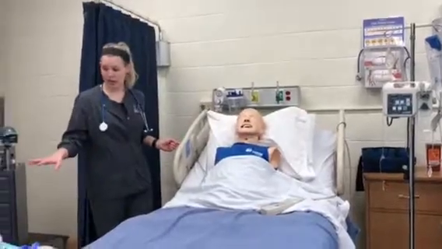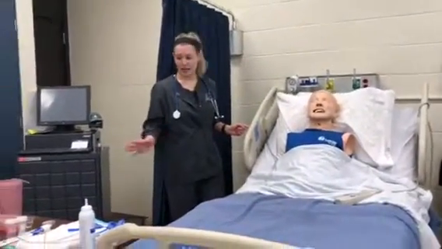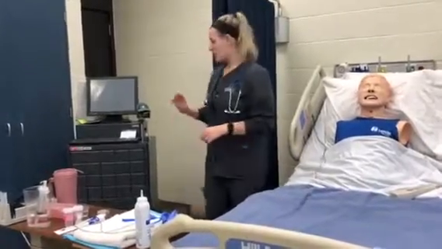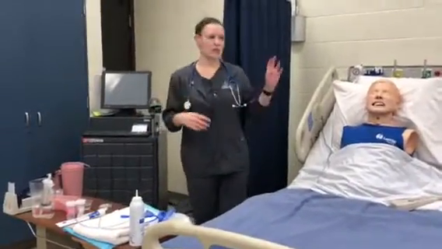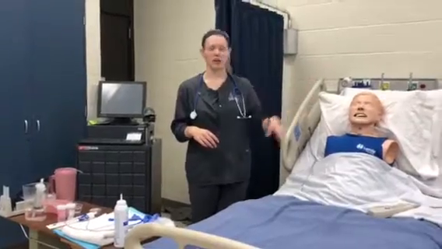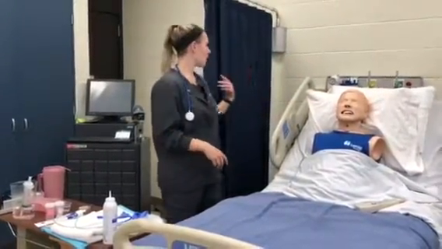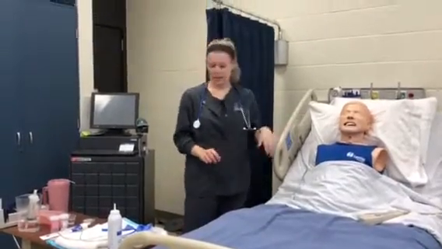I have all my equipment gathered here. I've done my medication checks. I've used my two patient identifiers. To do my medication checks, I've used the MAR, and I've used the electronic medical record in the room with the patient. I've provided privacy. We're in a private room. We have our curtains pulled, and now we're ready to go.